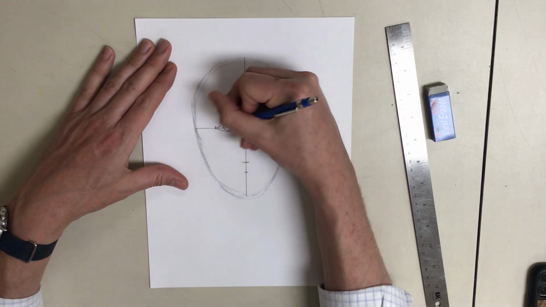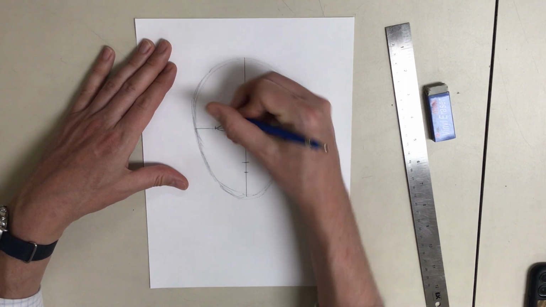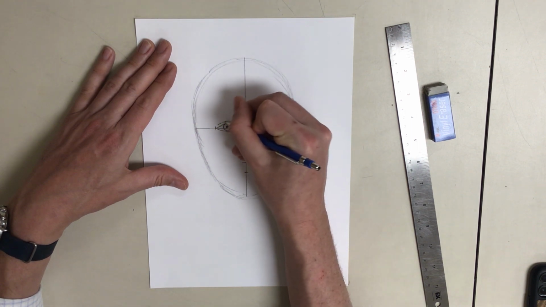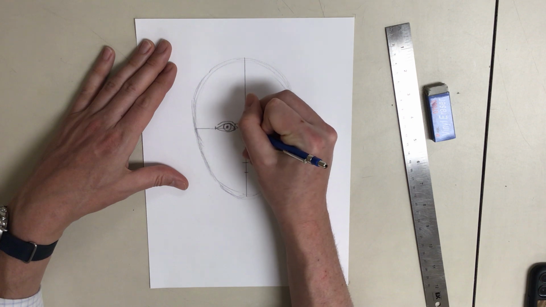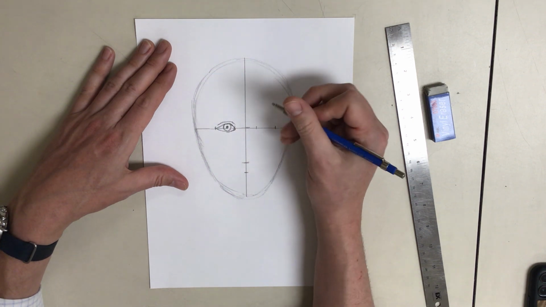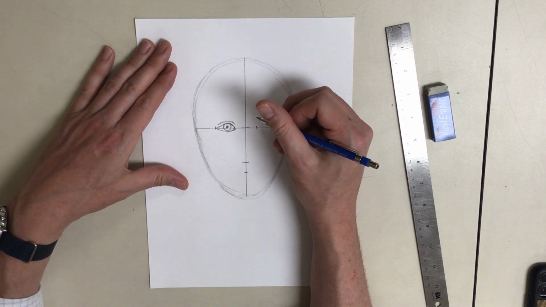And I always like to do an eyelid line right above the eye, following the same shape as the eye, because when a person's eye is open, you will see that lid line. It's just one of those little things that makes it look a little more realistic.